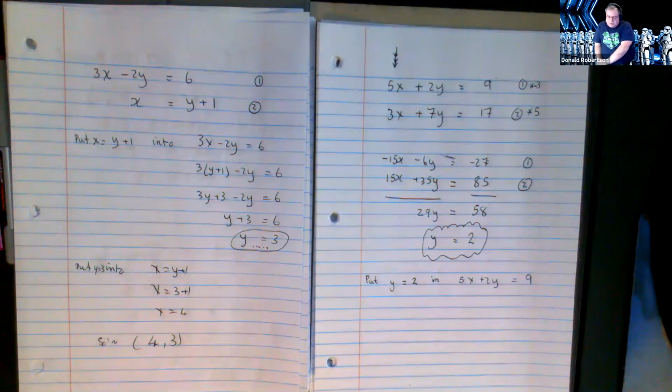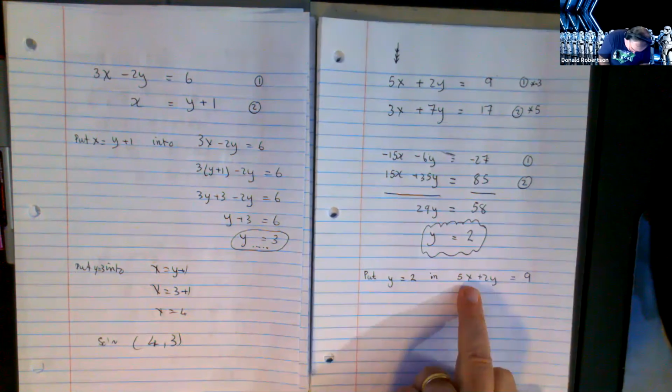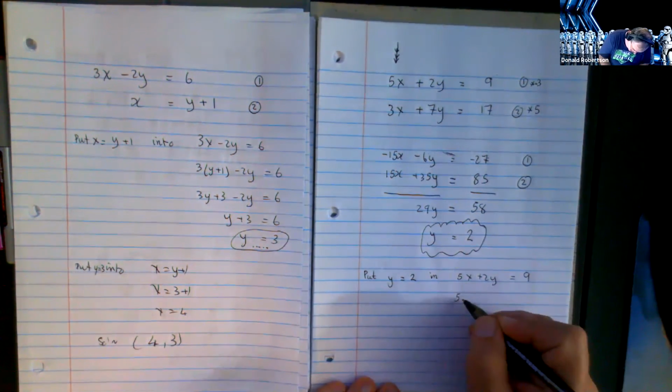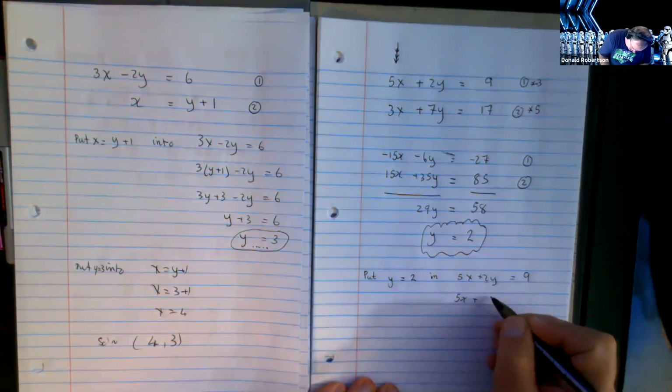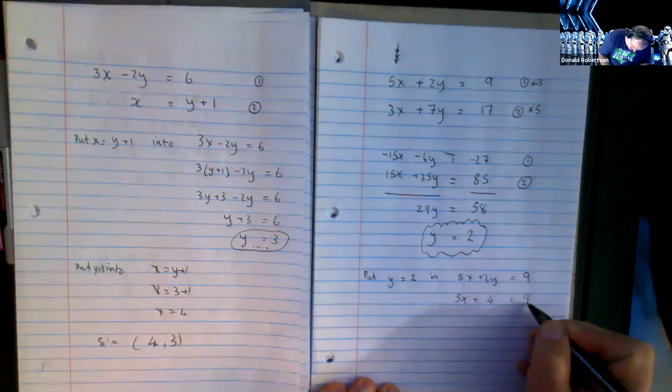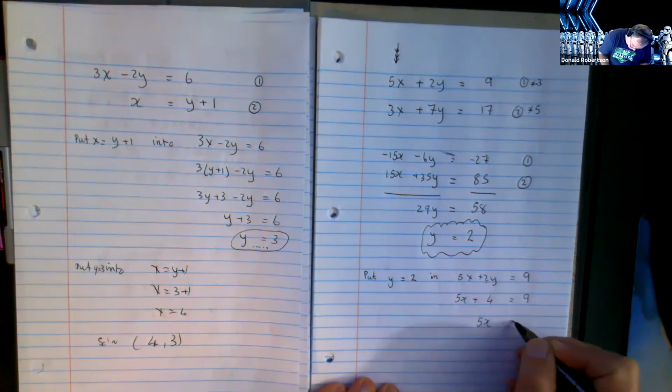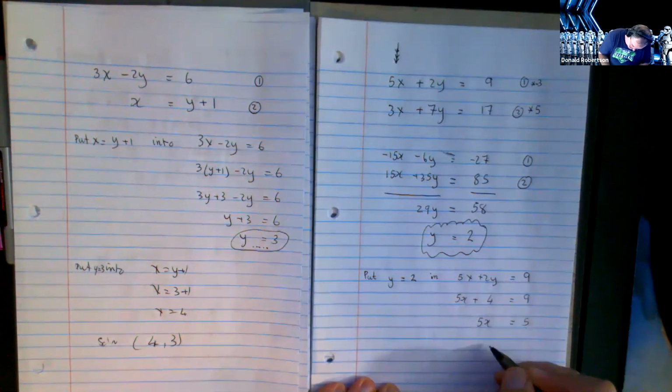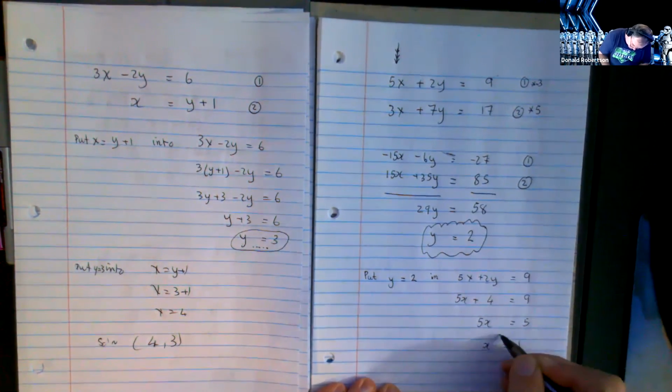So once you know one of the two, you normally can get the other one by simply replacing it in an equation. So if I replace it into this equation, I have 5x plus 2 lots of 2 is 4. 5x, I'll subtract 4 from both sides.